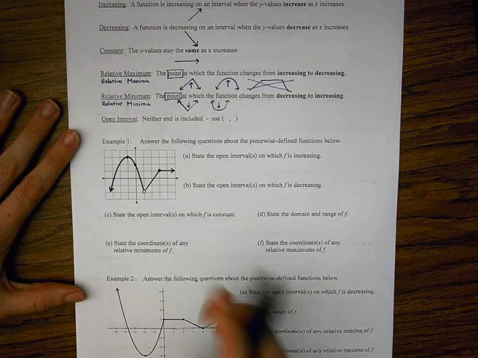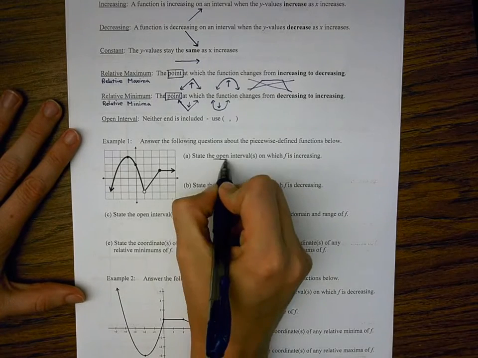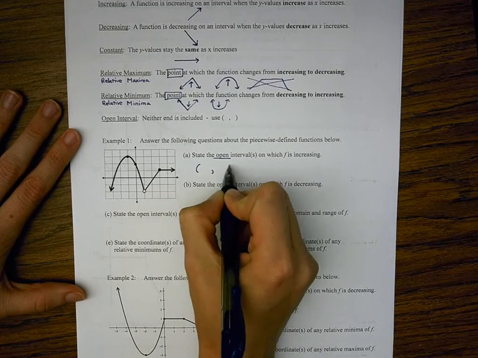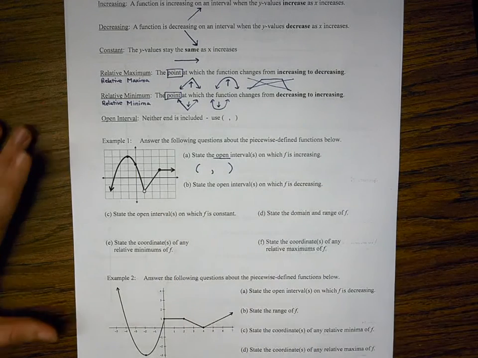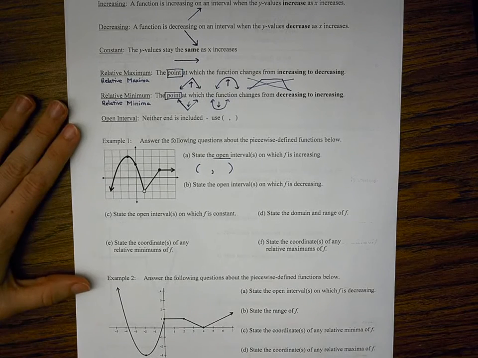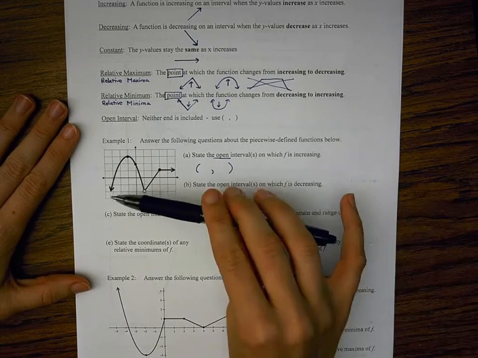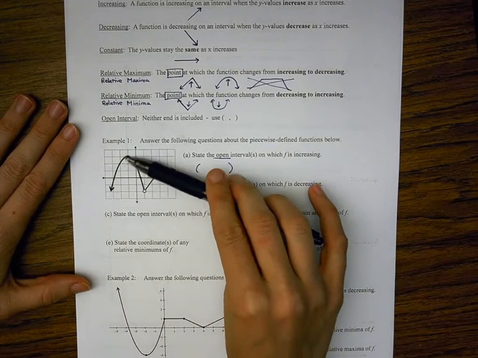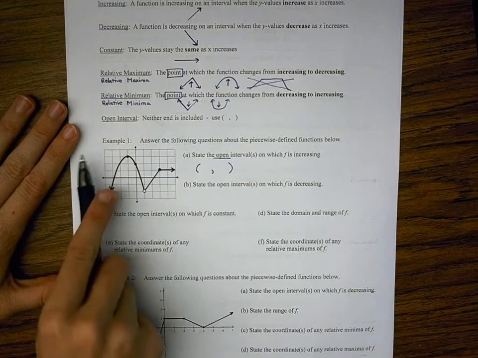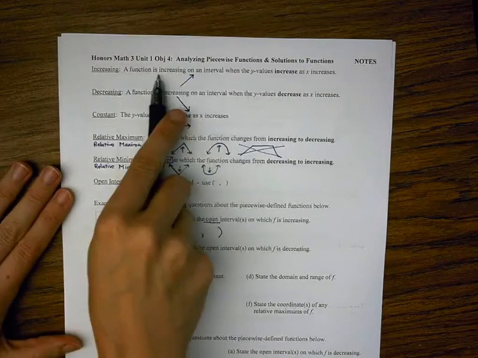And we are going to be writing these as open intervals. So no matter whether there is a point or not, when I identify an interval where my graph is going up as I go from left to right, I will be writing it as open intervals. I'm following directions. Okay? We'll take a look at this graph. The first place where I'm increasing is this segment right here. Again, as you go from left to right, it should be going up.